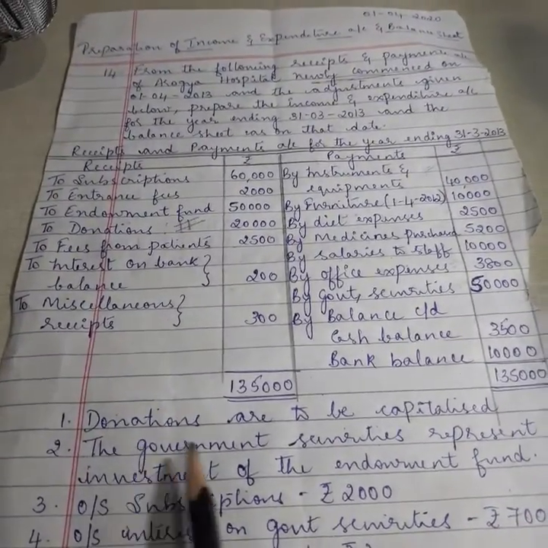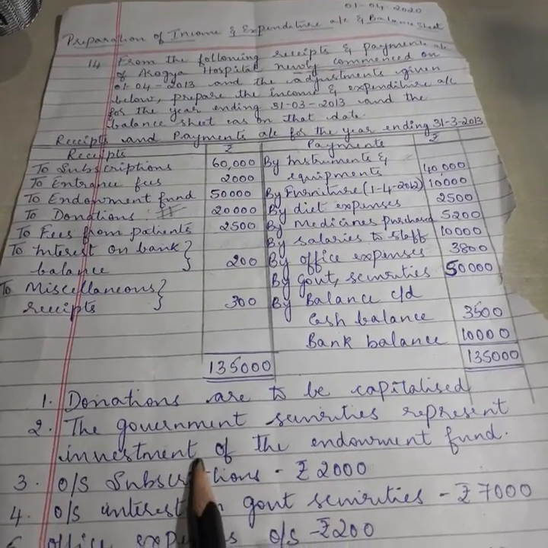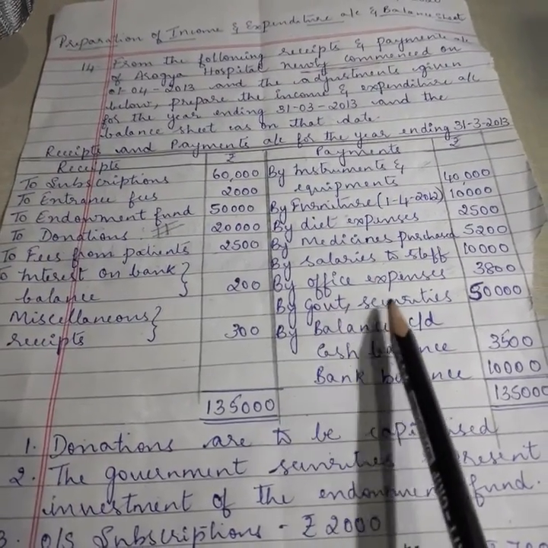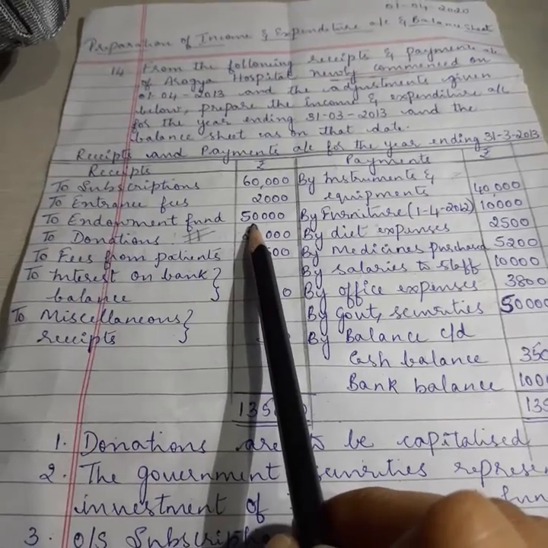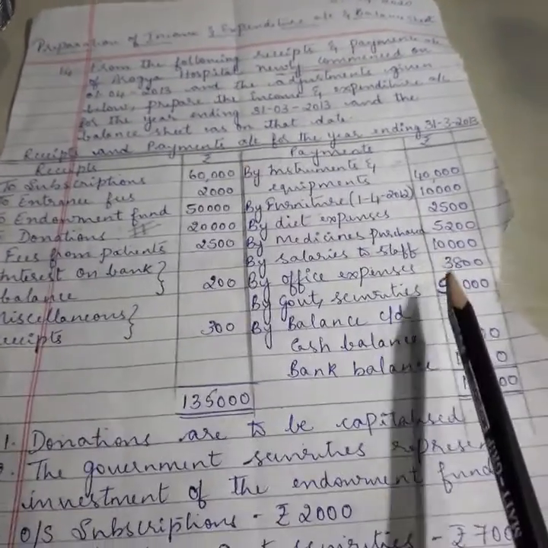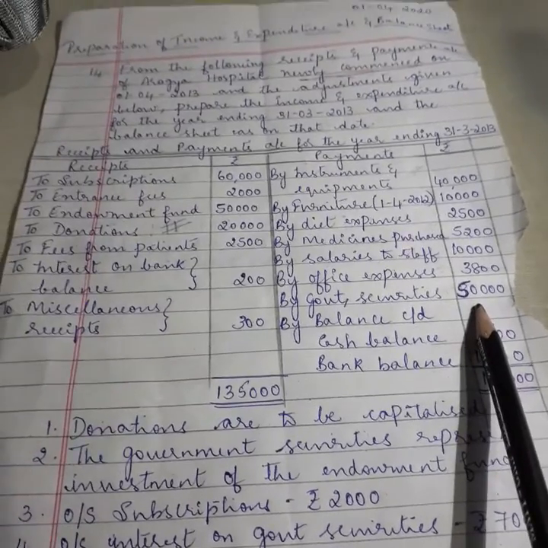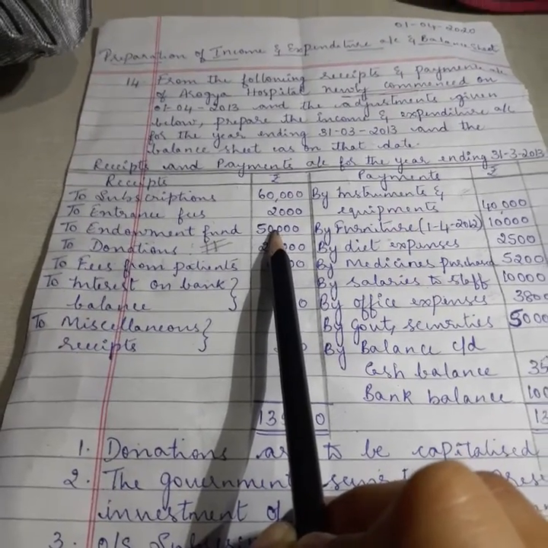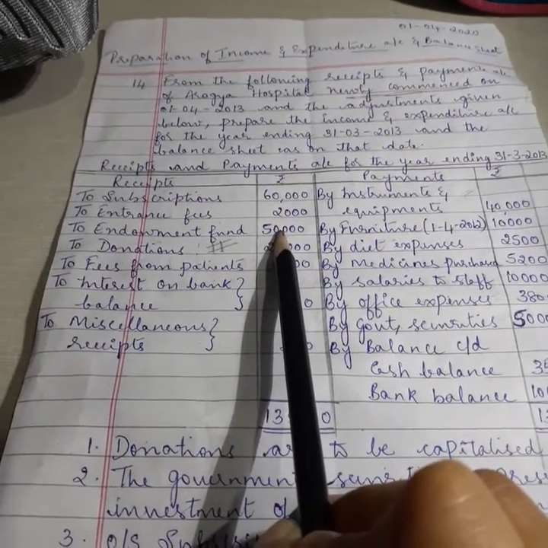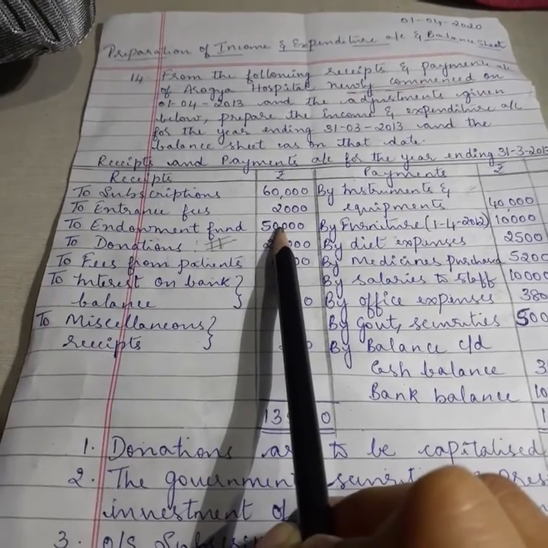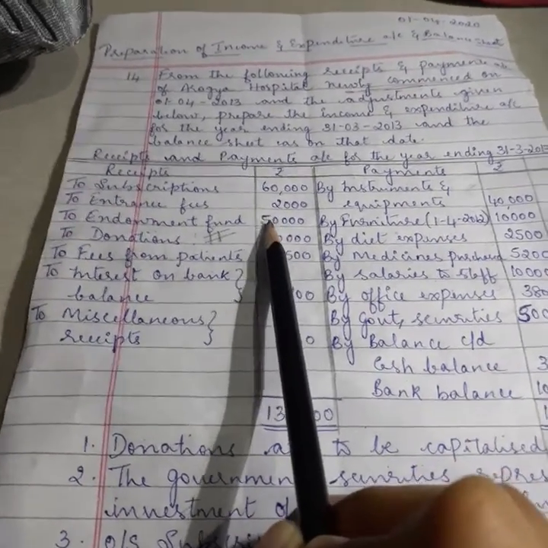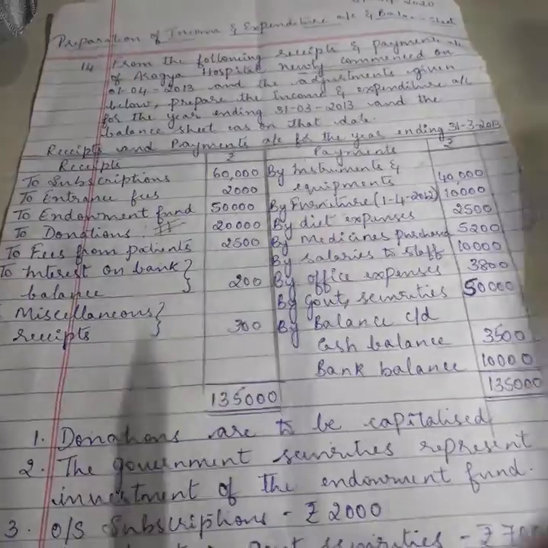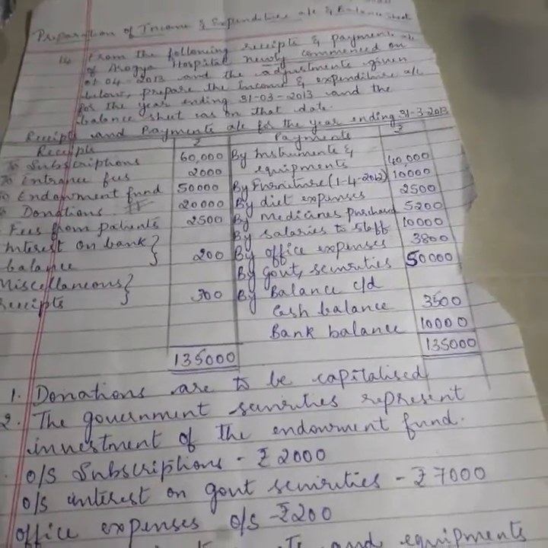But they have told now the government securities represent investment of the endowment fund. Here we have in the payment side government securities. Whatever amount they have in endowment fund, 50,000, that they have invested in the government securities. Remember this endowment fund of rupees 50,000, the concern cannot use for their financing activities, because it is given for a certain purpose and that amount should be utilized only for that fund. But the interest earned by investing this endowment fund amount in certain securities can be used for financing activities by the concern.